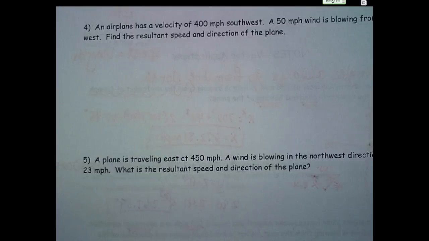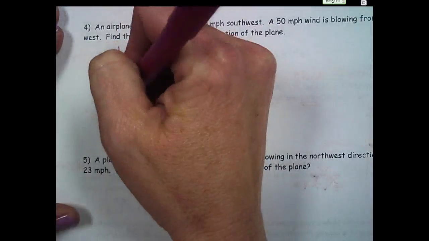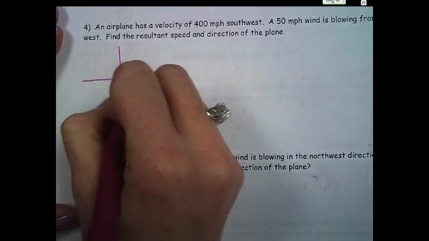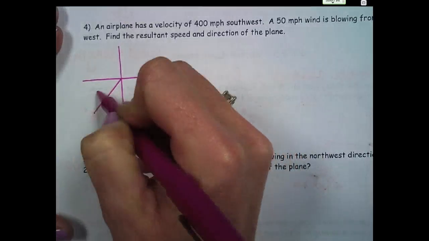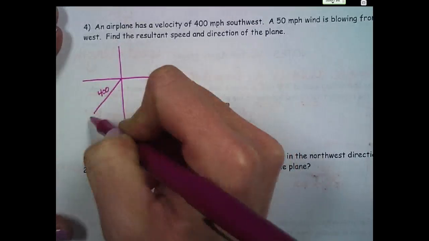Alright, so let's try the problem. You've got an airplane that has a velocity of 400 in a southwest direction, okay? So we're gonna go southwest with it. Okay, so here's southwest, this is my airplane, and it has a velocity of 400. In other words, that length is 400.